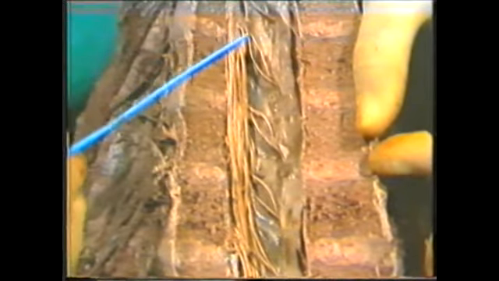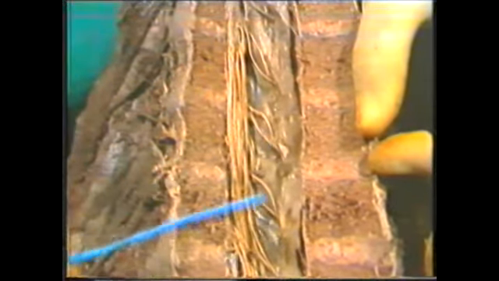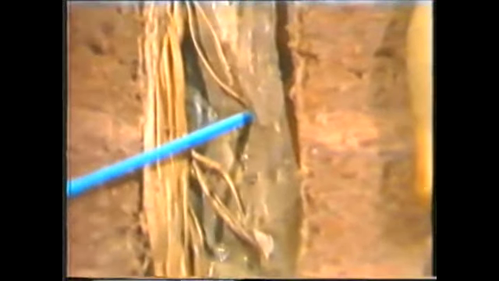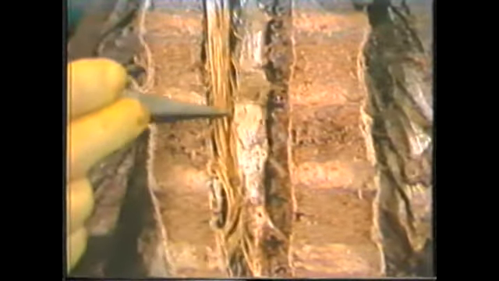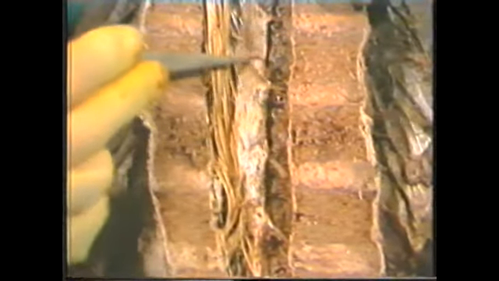These are the roots of the spinal nerves as they leave the spinal cord and pierce the dura mater to reach the intervertebral foramina. As these roots perforate the dura mater, it gives off sleeves around these roots. These sleeves become adherent to the margins of the intervertebral foramina.